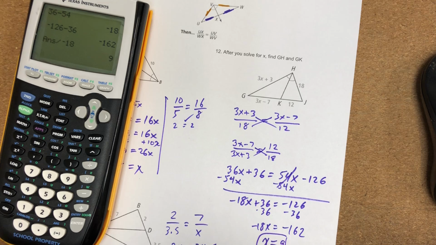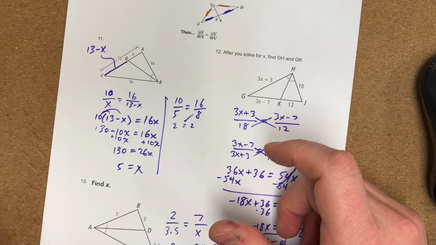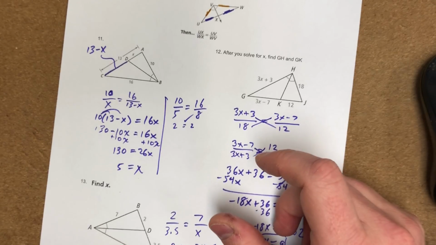Okay, so you can have some heavier problems on these. We're definitely gonna do some practice before we have a test. This is the last section in the unit.